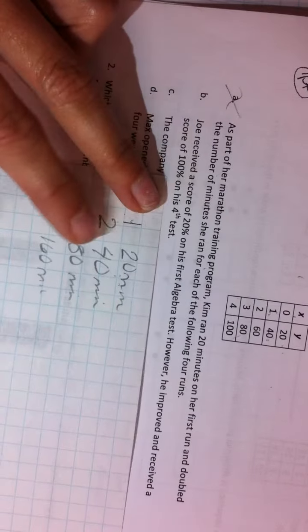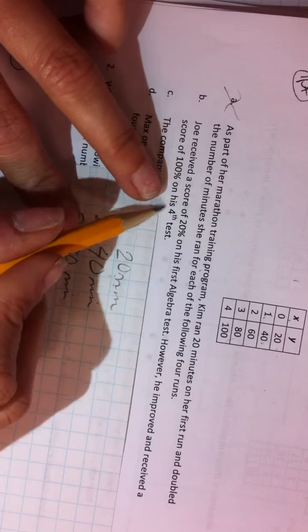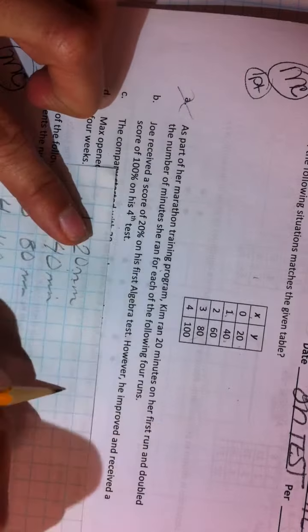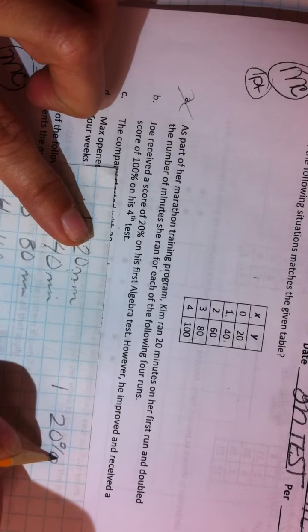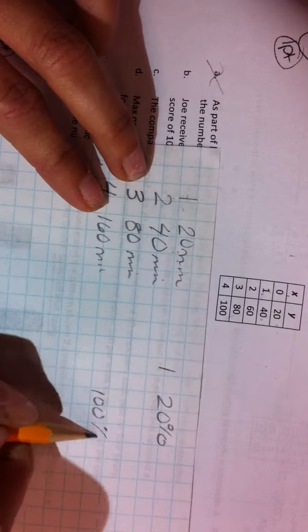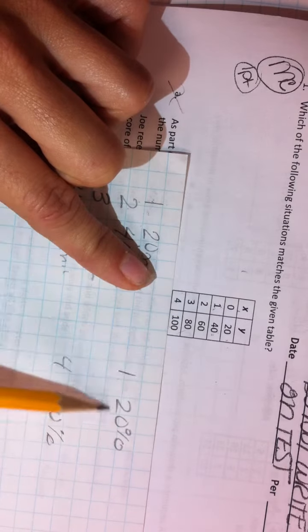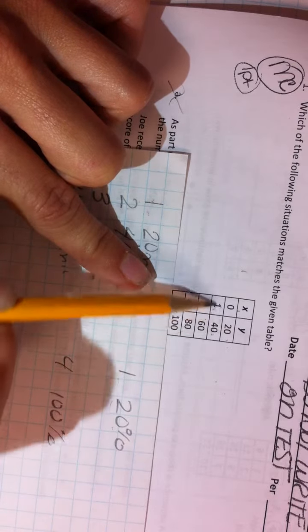Let's try B. Joe received a score of 20% on his first algebra test. However, he improved and received a score of 100% on his 4th test. So Joe received a 20% on his first test. However, he improved and received a score of 100% on his 4th test. Again, my 4 matches up with my 100, but the 1 is supposed to match up with a 20. You see here, the 1 doesn't match up with 20, so it's not B.